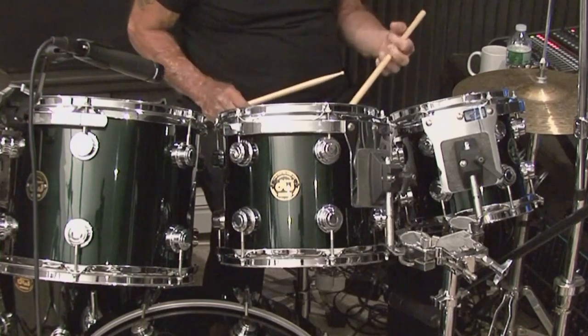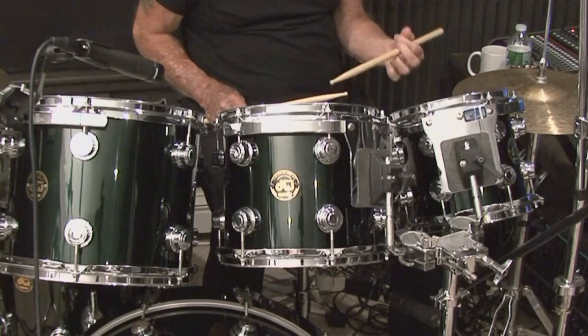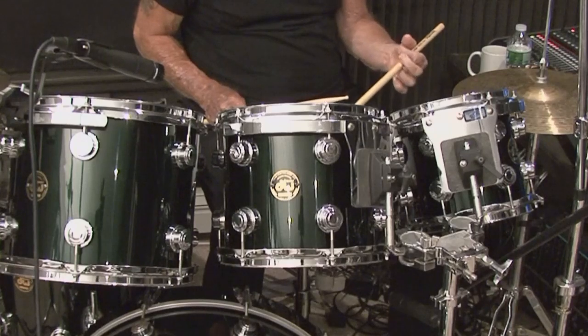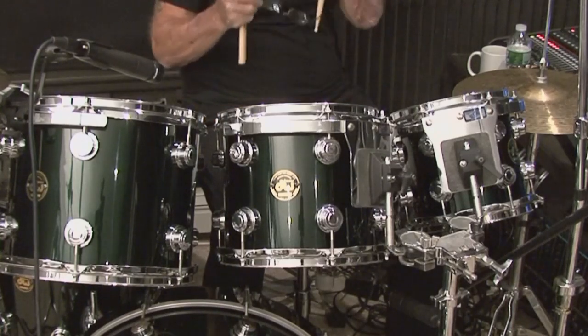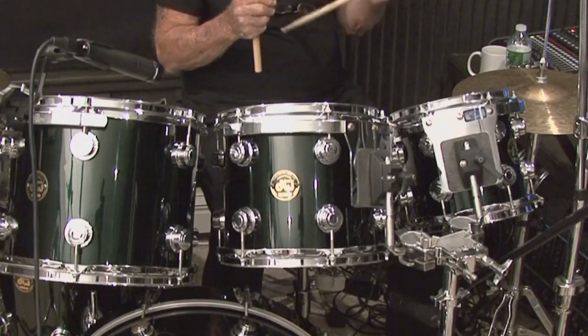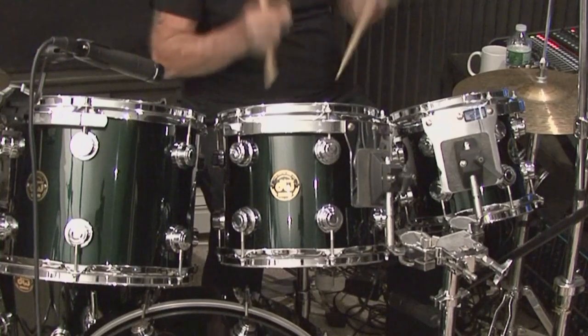So we're going to play the left hand. 1 and the 2 and the 3 and the 4 and the 1 and the 2 and the 3 and the 4 and the. That's pretty simple. So we're actually playing quarter notes with the left hand on the snare. We're not pounding it. We're playing it really nice and easy, nice and soft.